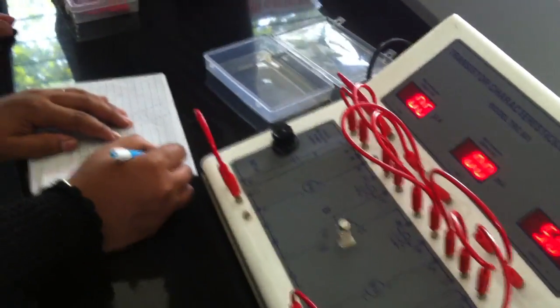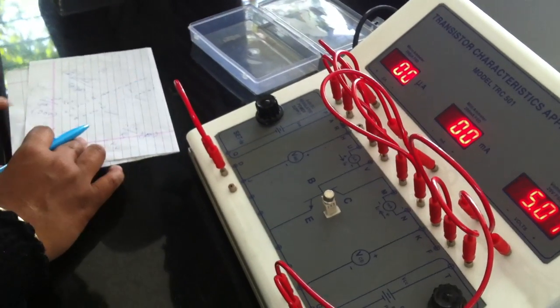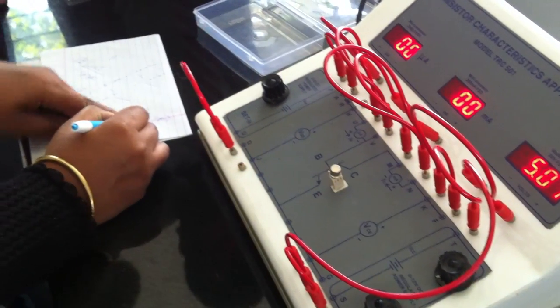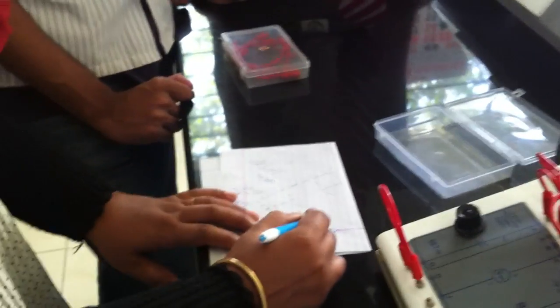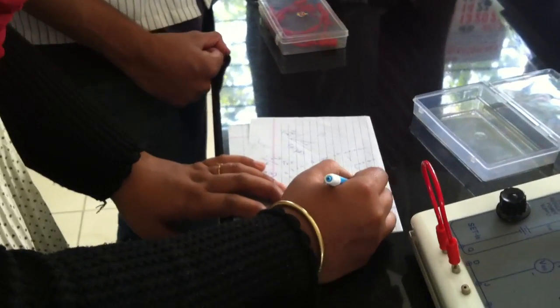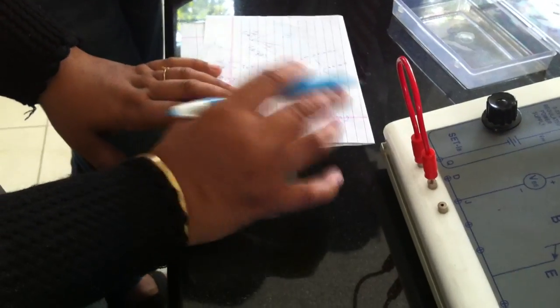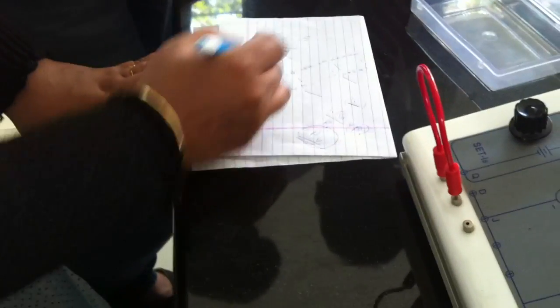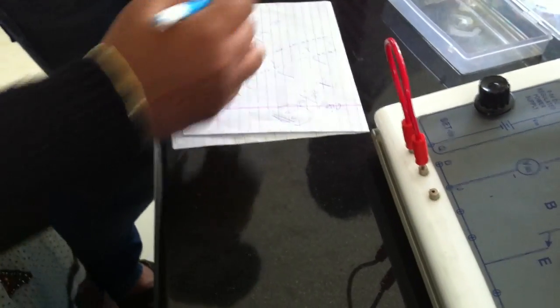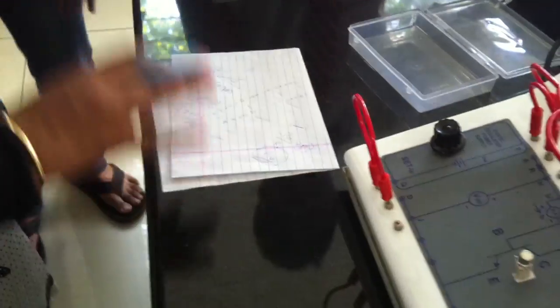So either you do it like this: you find the current gain, output resistance from the output characteristics, and input resistance from the input characteristics. The ratio of these two will give resistance gain. Resistance gain into current gain will give you voltage gain. You have to calculate that. Even if you don't get this value, it's okay. Current gain you find out, it's easy. But if they ask you for this one, please remember.